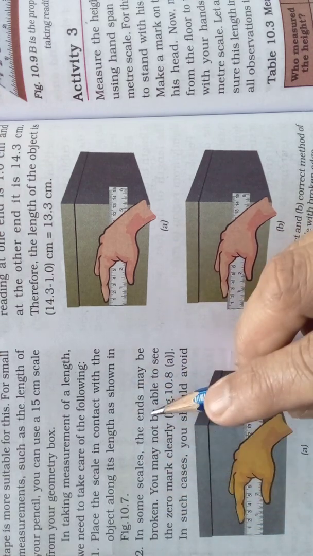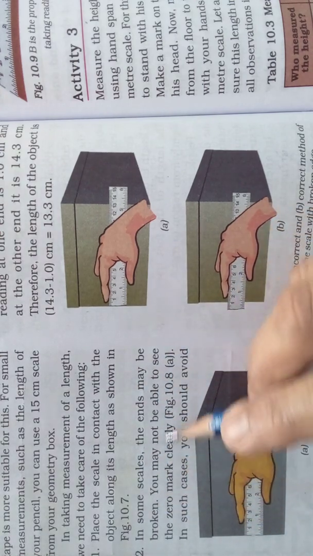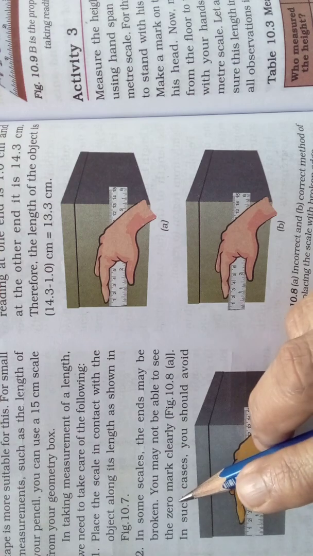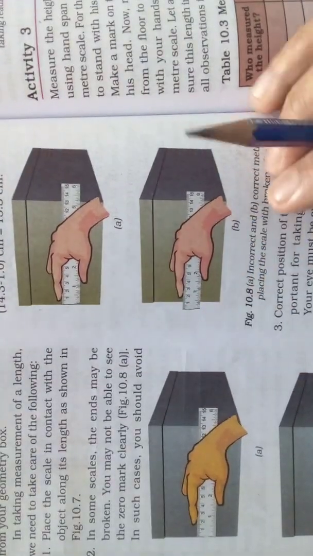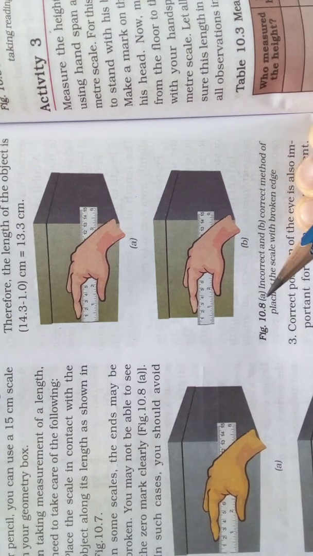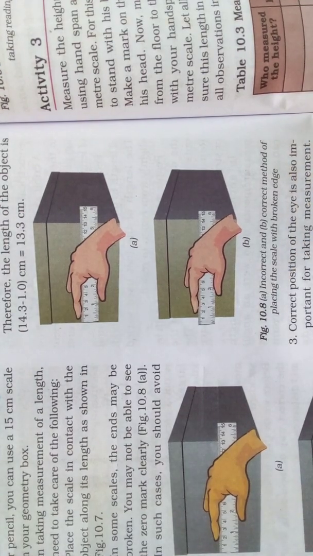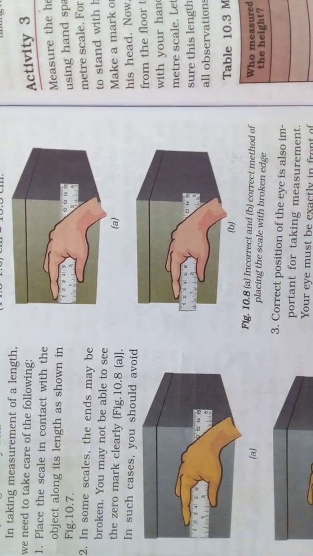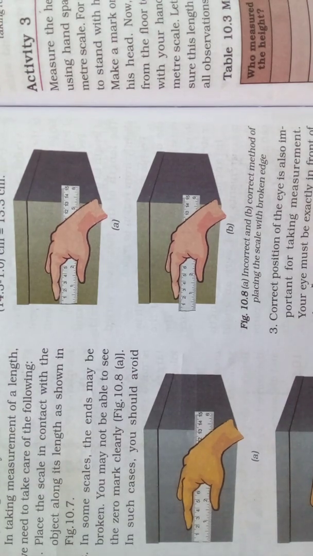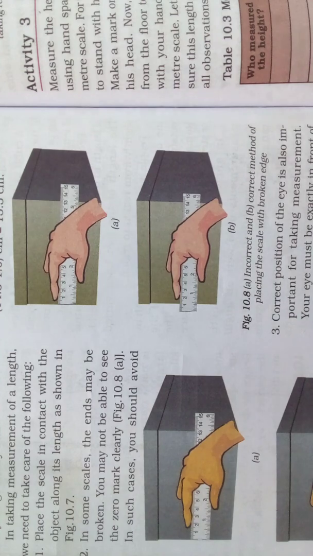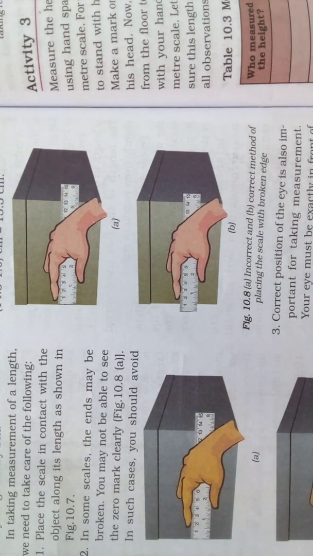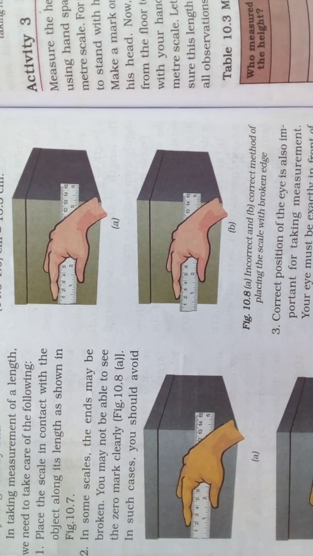In some scales the ends may be broken, and you may not be able to see the zero mark clearly. In such cases, you should avoid taking measurements from the 0 mark of the scale. In some scales the 0 mark won't be there. So, what you should do? You can start from 1 centimeter, and after the final measurement you can add 1 centimeter to that. Understood, children?